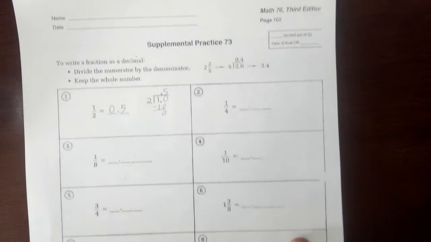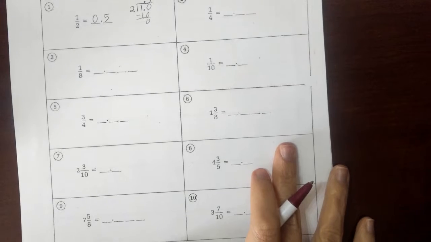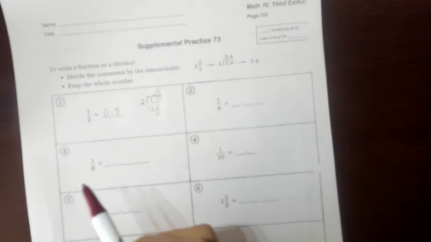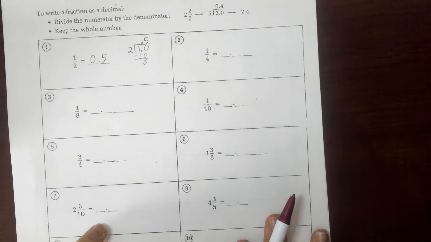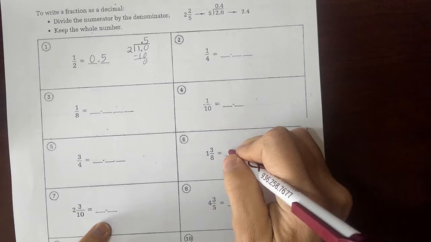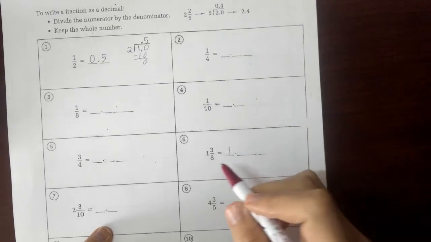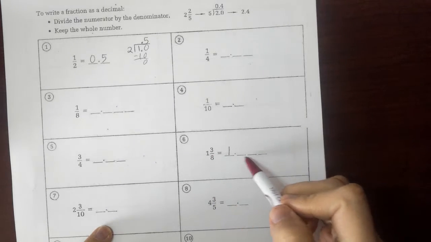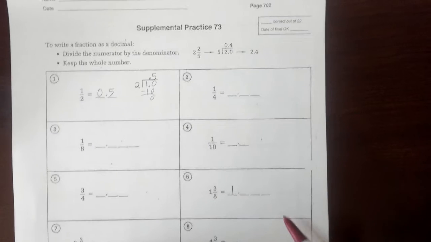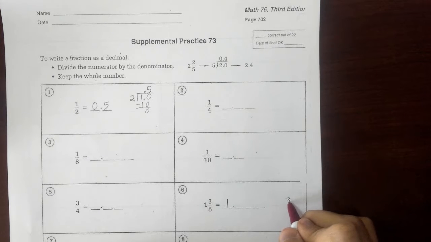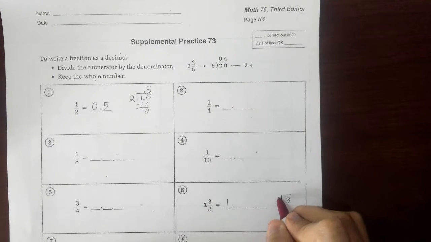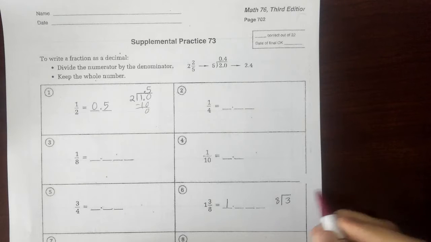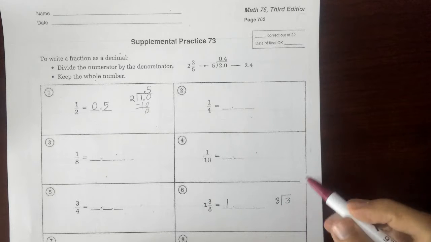Okay, so I'm going to do another example. This is what they were talking about when they said keep the whole number. So we're going to keep the 1 here, and then the 3/8 we're going to divide to figure out what this decimal is. We're going to do 3 on the inside, 8 on the outside, because 3 is the top number. It's a well-to-do number, so it gets to be on the inside.